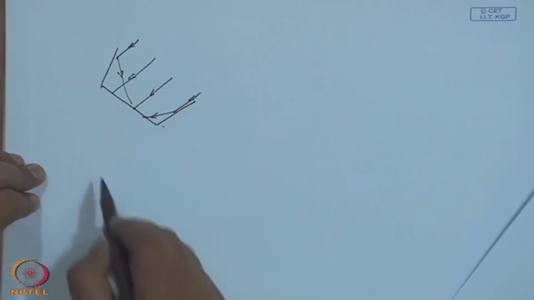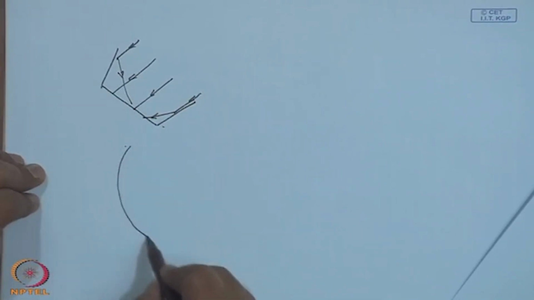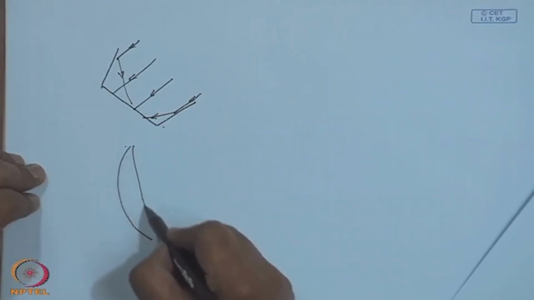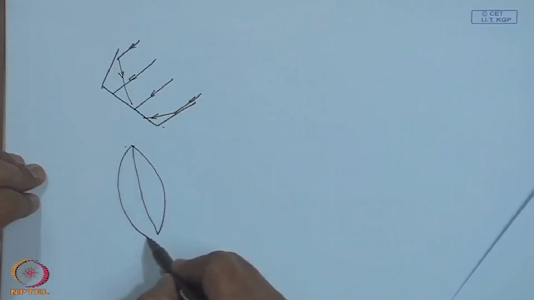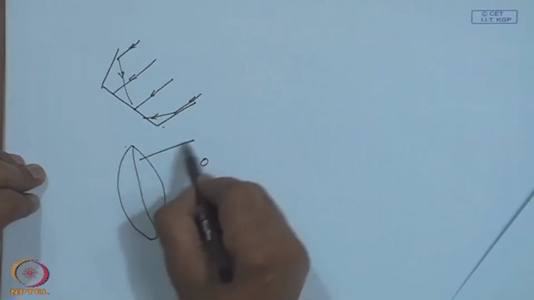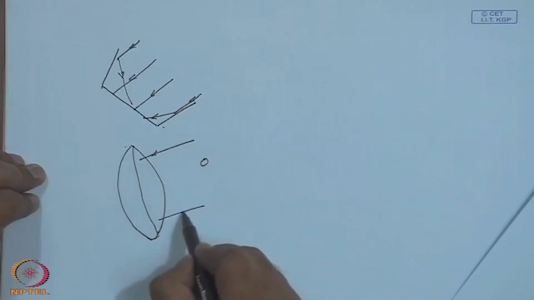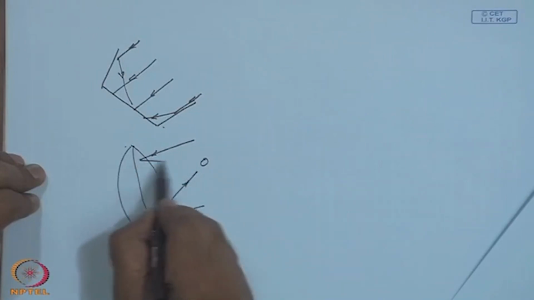And of course, which we have discussed, this parabolic or it could be even a paraboloidal. If you see the dish antenna, it will be of the same shape, and here is the focal point, and the sun's rays coming onto this will be reflected onto the receiver.